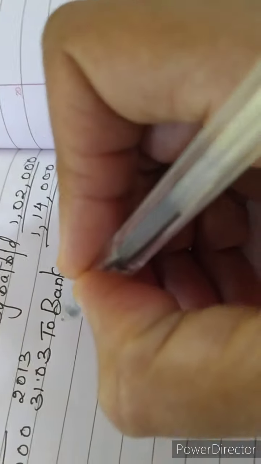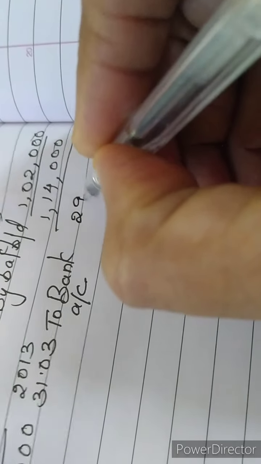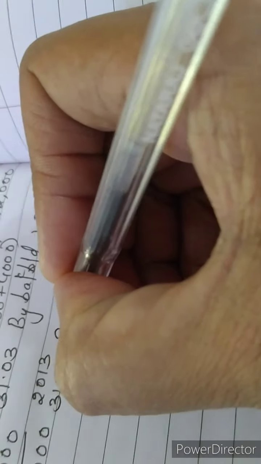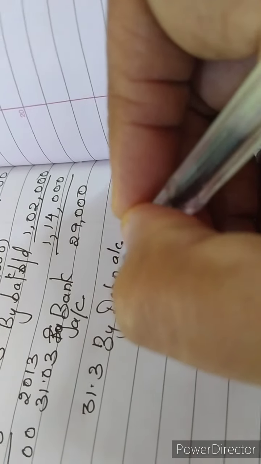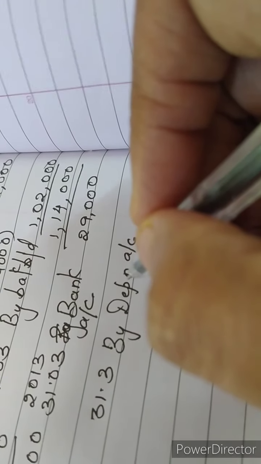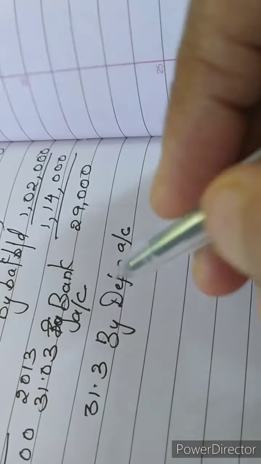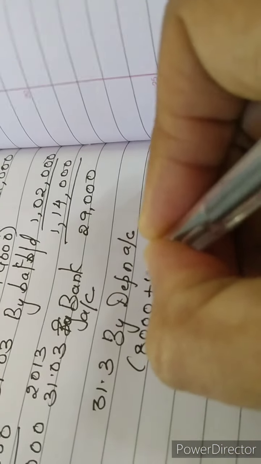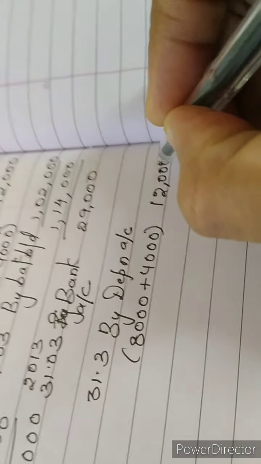When we sell the machinery, how do we write the journal entry? Bank account debited, 29,000. Next, on 31st March, let us calculate the depreciation account, on both the machineries. The machine which was purchased was sold by the end of the year. It means both the machineries were there in the organization for the whole year. That is 8,000 plus 4,000, 12,000 is going to be your depreciation amount.